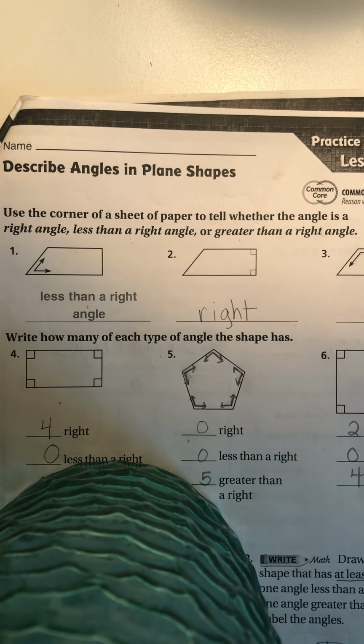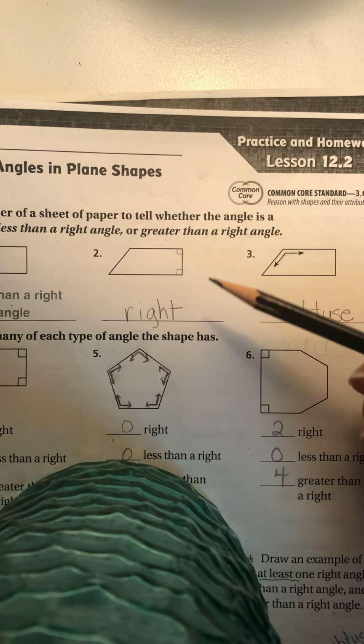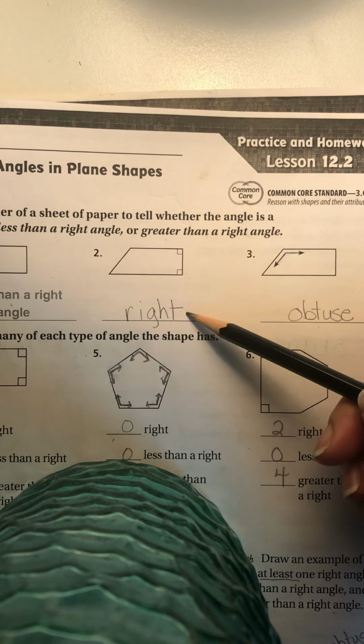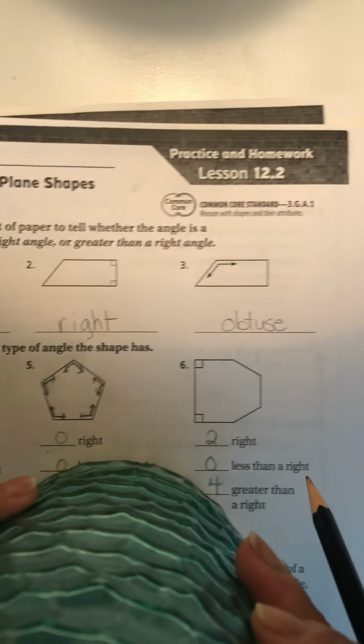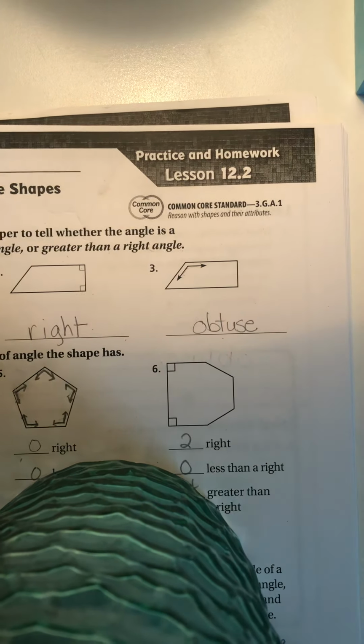So number two, this is considered a right angle inside of this plane shape. You actually have two of them, don't you? So again, we're describing what kind of angle we have. This is a right angle. Number three, they showed you the angle inside the shape. If I zoom in here a little bit, you can see that that's an obtuse angle. It is greater than a right angle, and it's definitely greater than an acute angle.